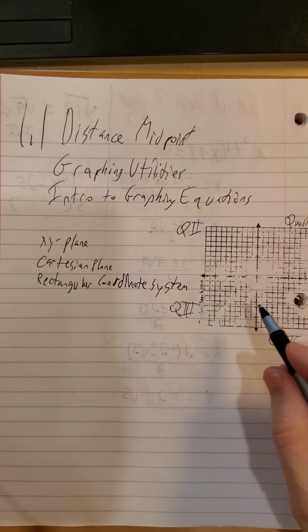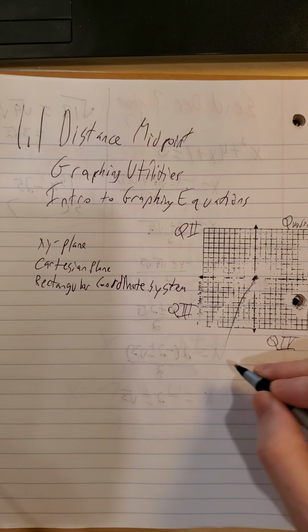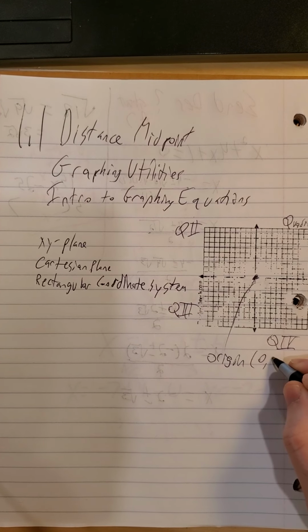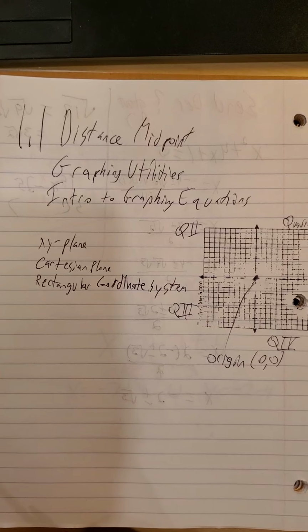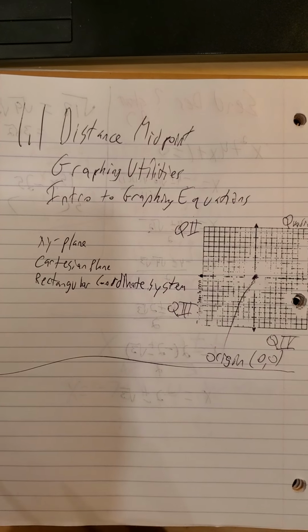And where they meet is, of course, referred to as the origin. 0 on the x-axis number line, 0 on the y-axis number line. So all of that should be reviewed, just a little bit of vocab in case it's been a little bit.